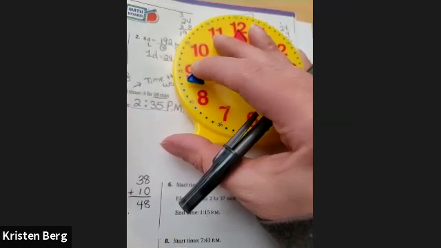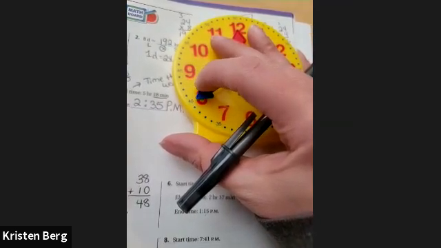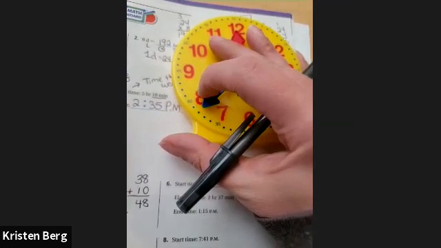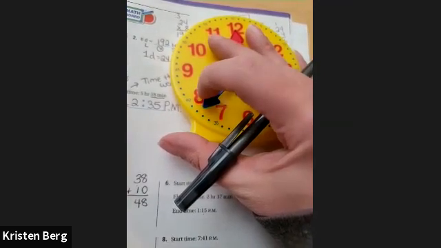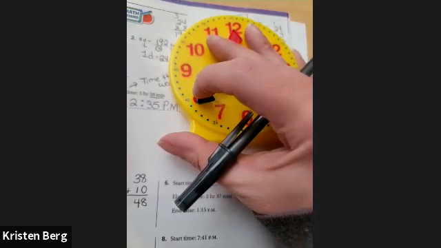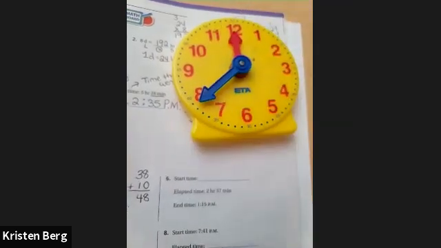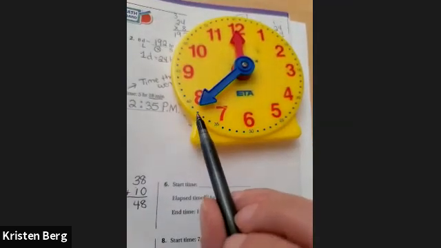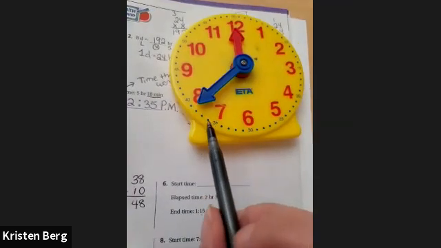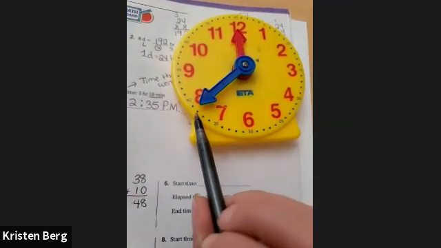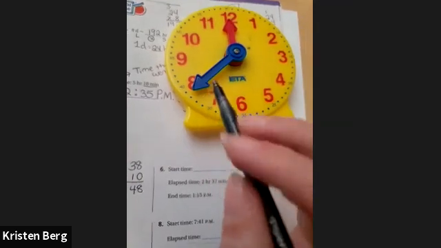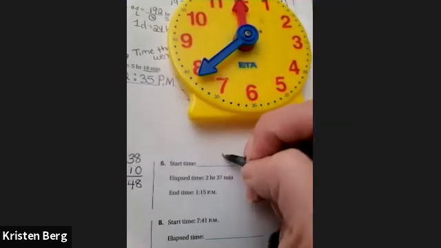This is 1, 2, 3, 4, 5, 6, 7. So it is right, oops, I'm trying to get it right on. It is right there. So that is the minutes. The minutes is at 35, 36, 37, 38. So it is 38. So let's go ahead and mark that.